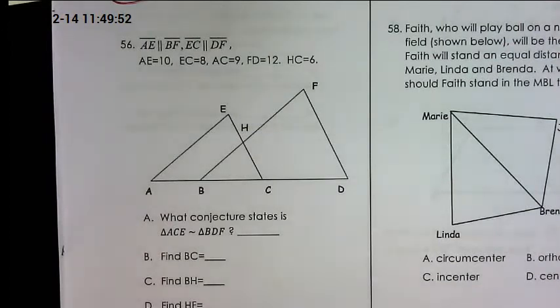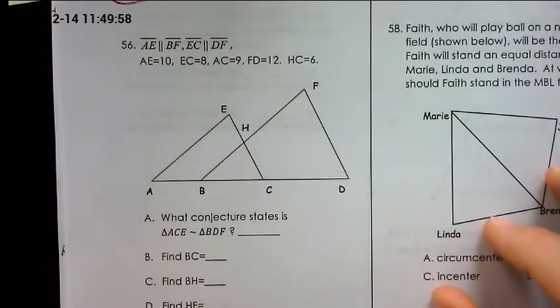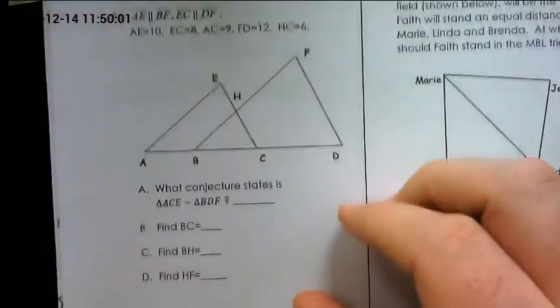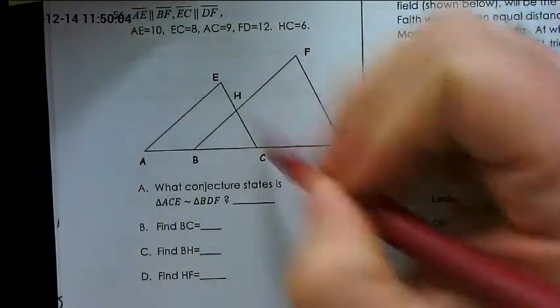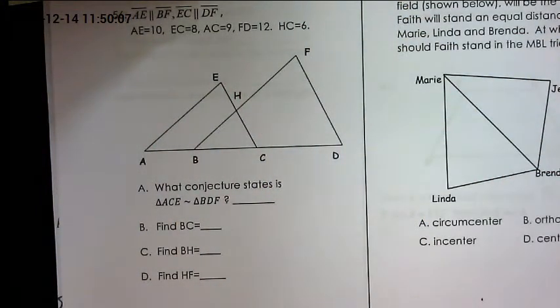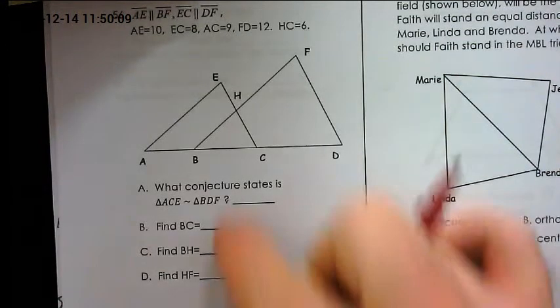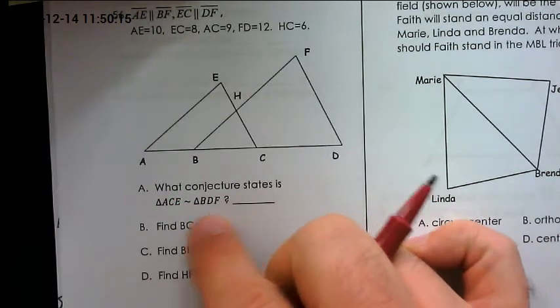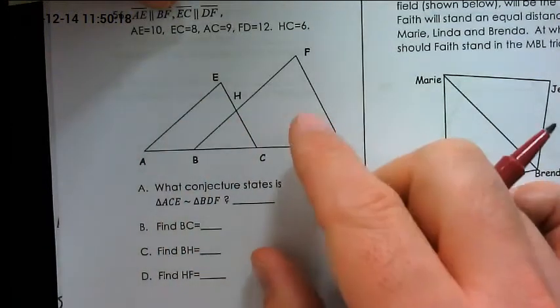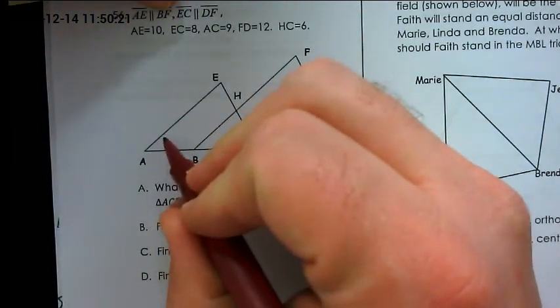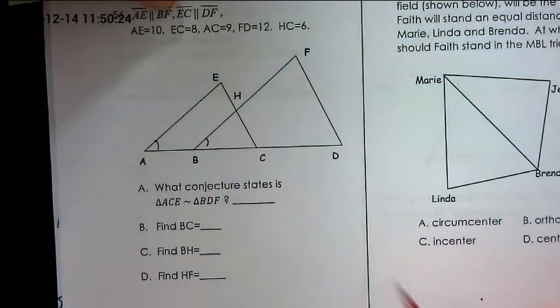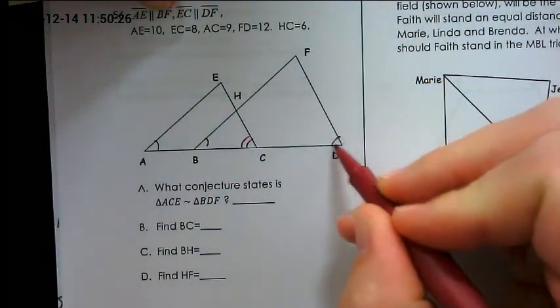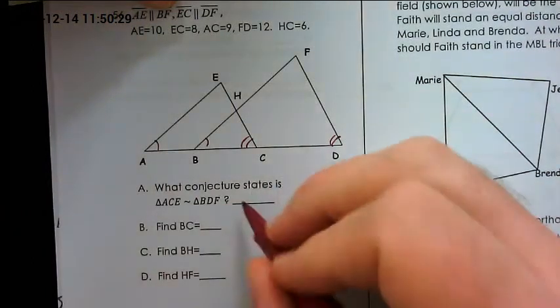On 56, both these lines are parallel, both these lines are parallel. So we actually have 3 similar figures here. There's more than one correct way to solve for most of these. First thing they ask, though, is how do we know that these are similar? Well, we know that they're similar because we have parallel lines, and when we have parallel lines, we're going to have angles that are corresponding, and they'll be congruent. So those are all congruent angles. So this is AA.